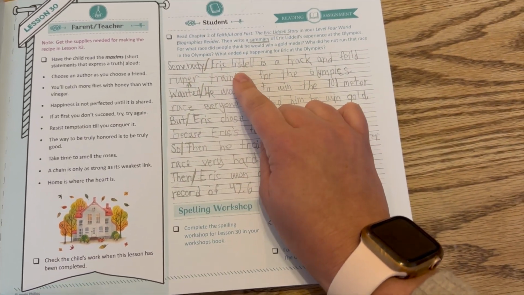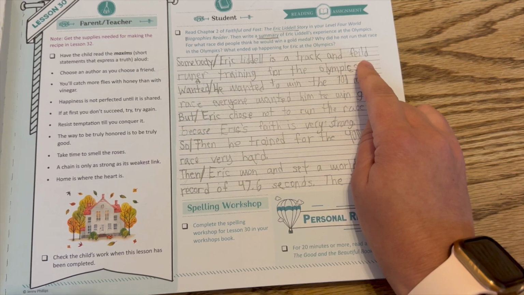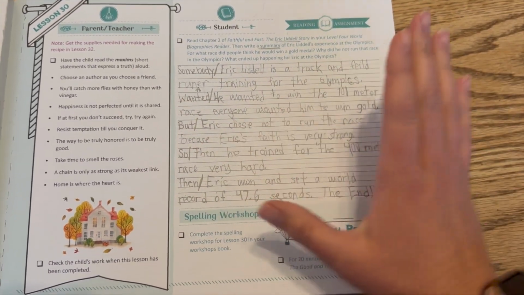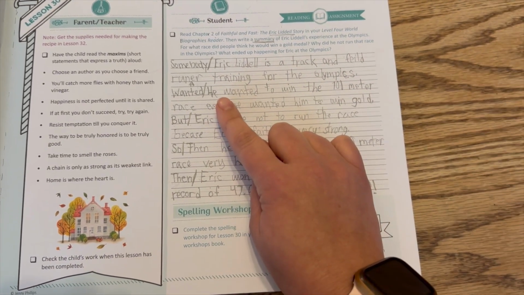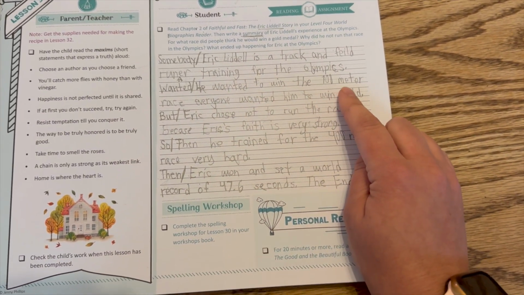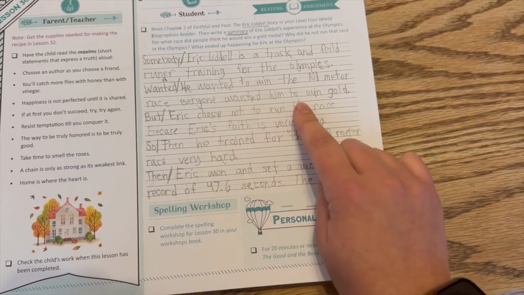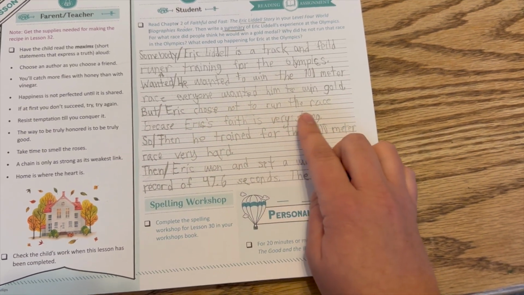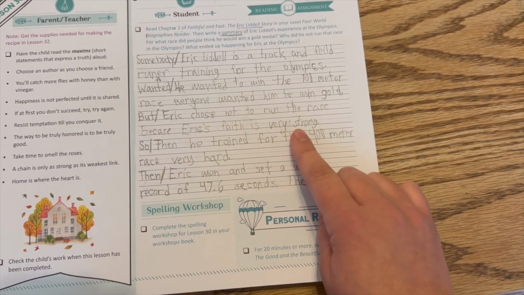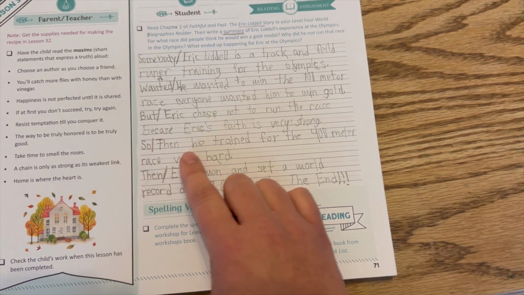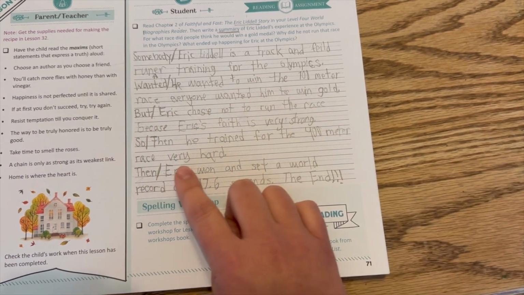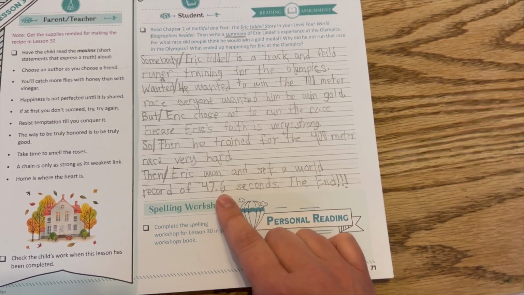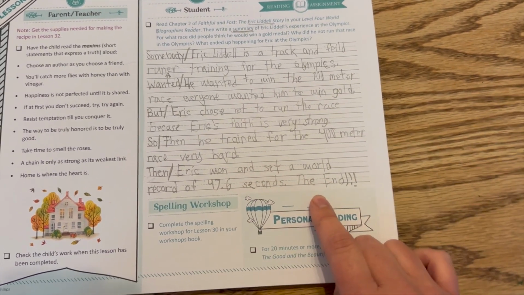So for somebody, he wrote, Eric Liddell is a track and field runner training for the Olympics. We still need to do some editing, but I just wanted him to get it down first. He wanted to win the 100-meter race. Everybody wanted him to win gold. Eric chose not to run the race because Eric's faith is very strong. Then he trained for the 400-meter race very hard. Eric won and set a world record of 47.6 seconds. The end. So there we go.